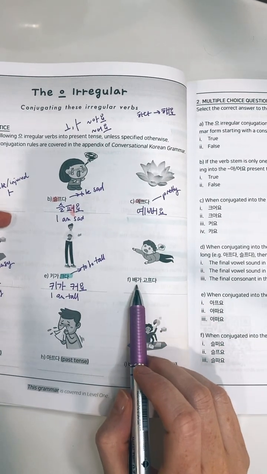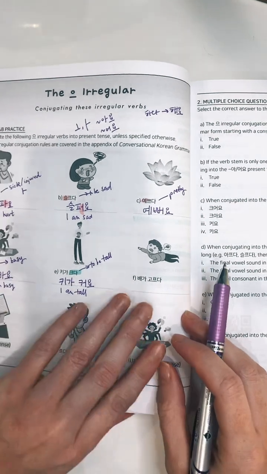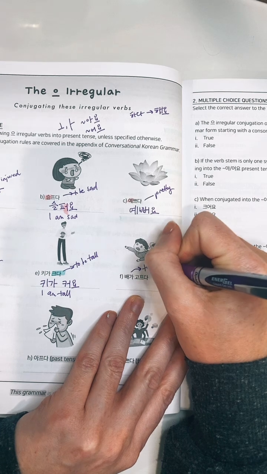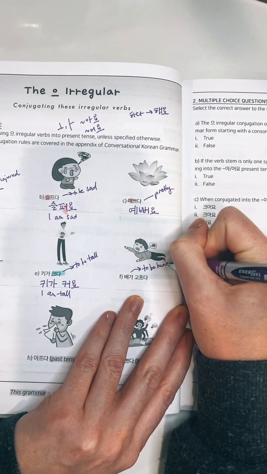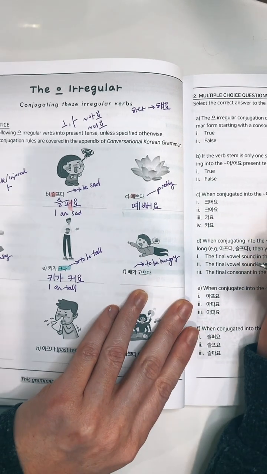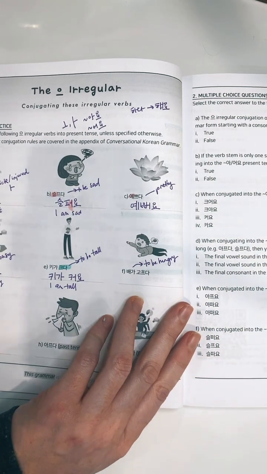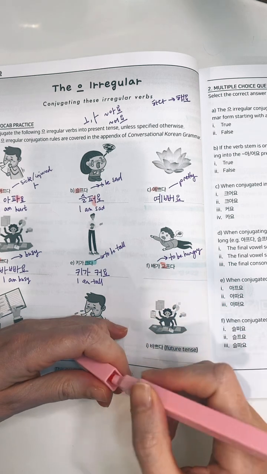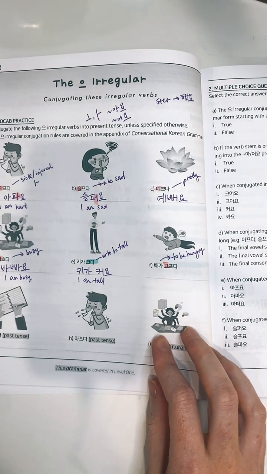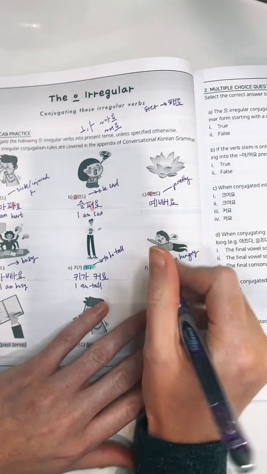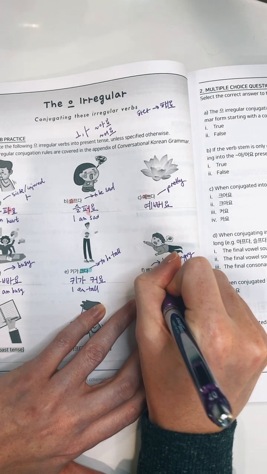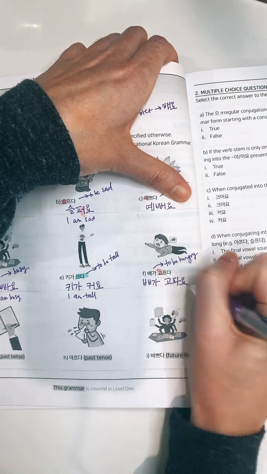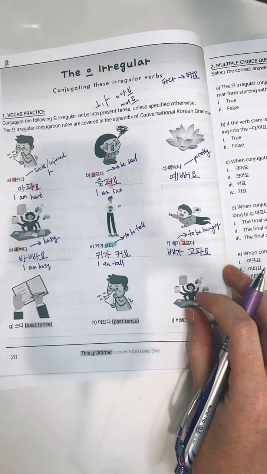This next one is 배가 고프다. This one means to be hungry. You might have heard people say in dramas like 배고파. 배고파 means I'm hungry. And here we have a final all sound. This all sound means that we add 어요. 배가 고파요. In the present tense, I am hungry.